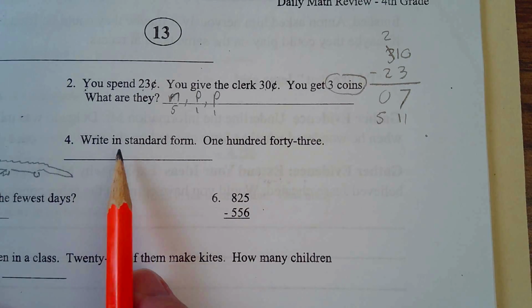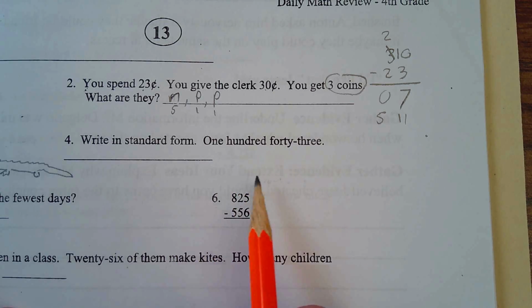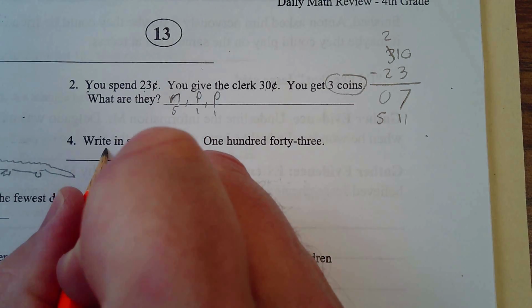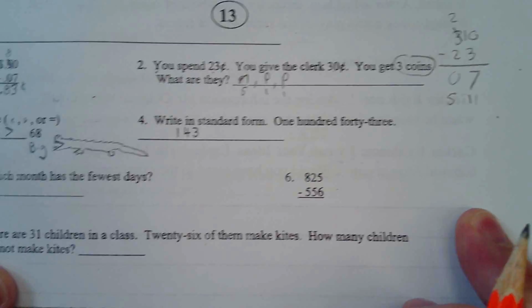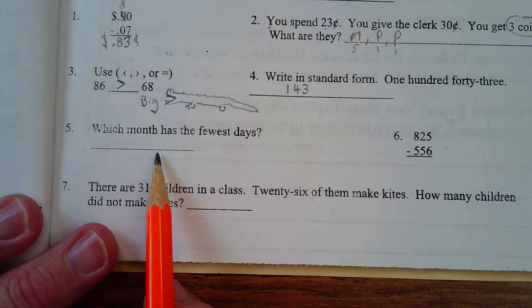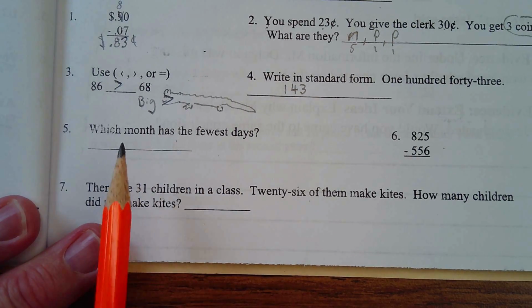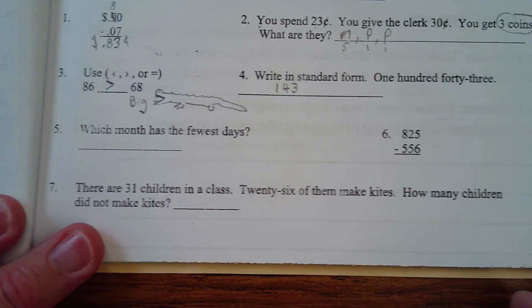So open mouth towards the big number. Write in standard form 143. 100, 4 10s, 3 1s, 143. Number 5 says which month has the fewest days. I'm going to do that last. We'll get back to that one.